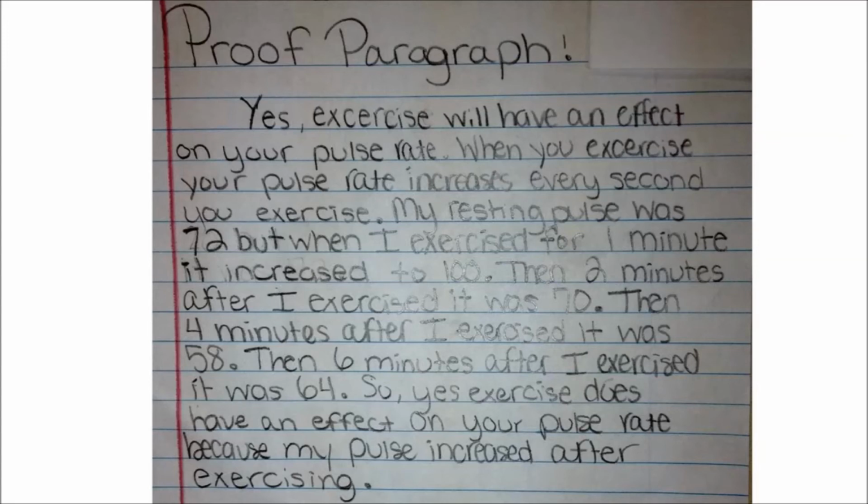They have to go back to the testable question and make a claim. And our original question was, will exercise have an effect on your pulse rate? So they're going to say exercise will or will not have an effect on your pulse rate. Then they're going to give me 3 supporting sentences with evidence from their data to support their claim.